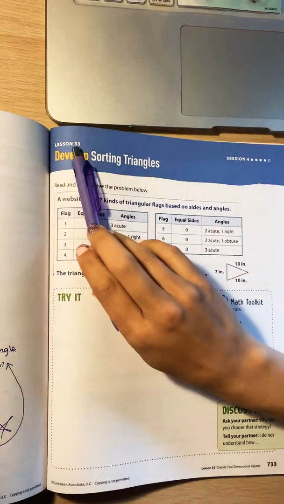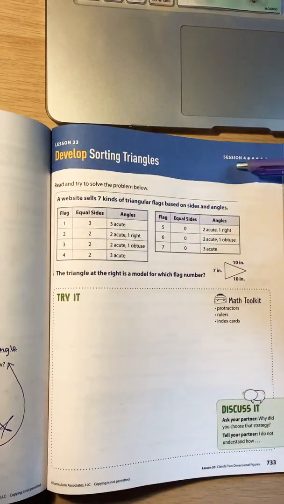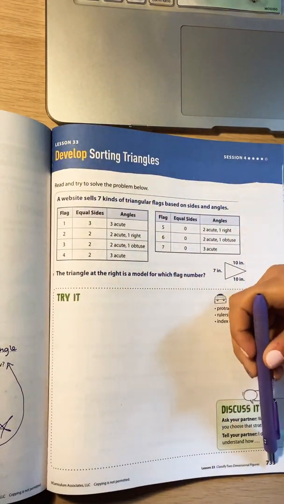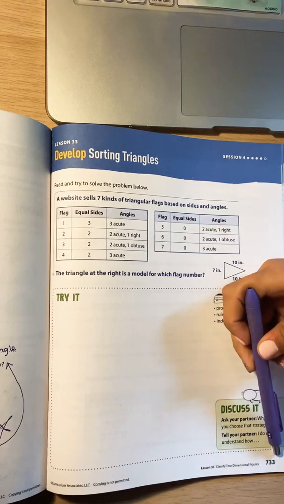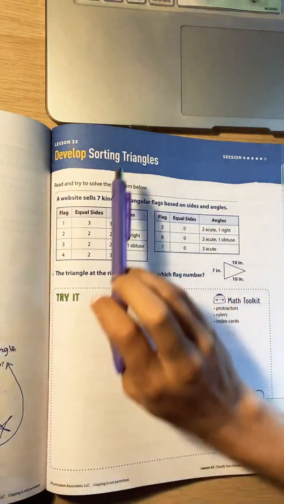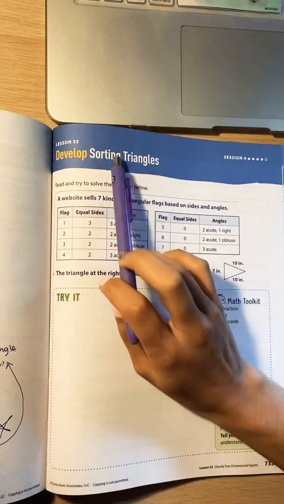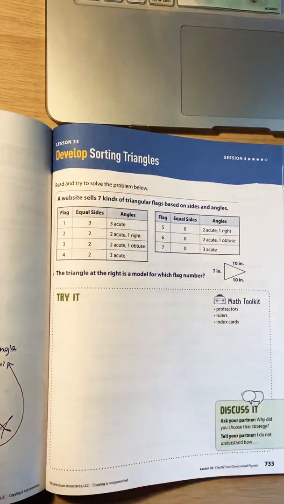We're working on lesson 33, session 4, and that begins on page 733. I did want to point out that now that we are working with these triangles, it gets a little bit complicated with the different types of triangles.